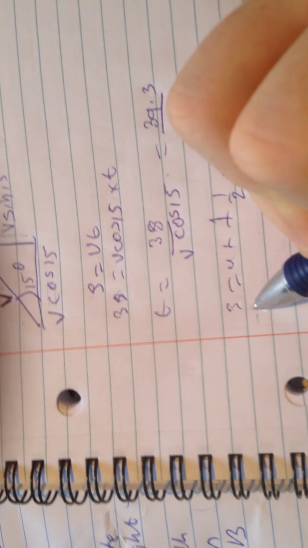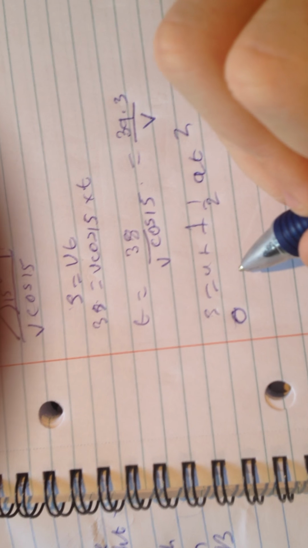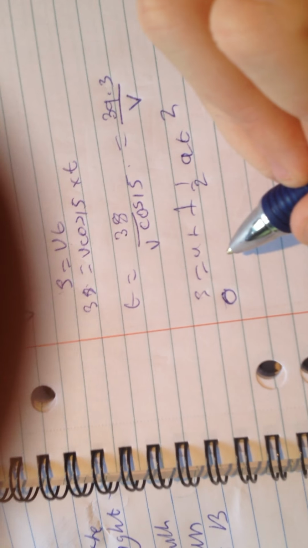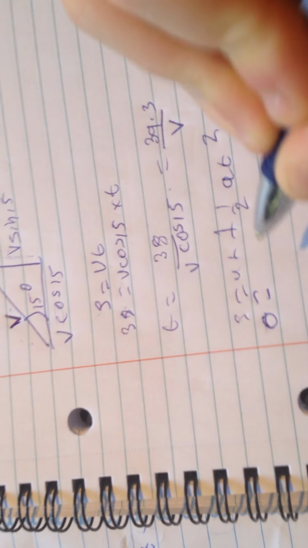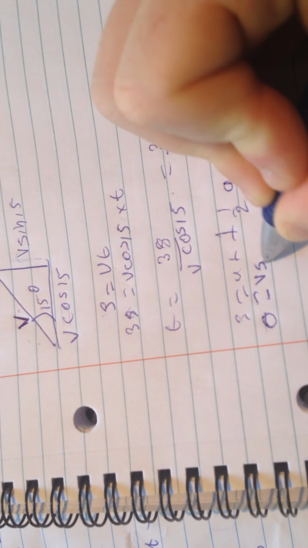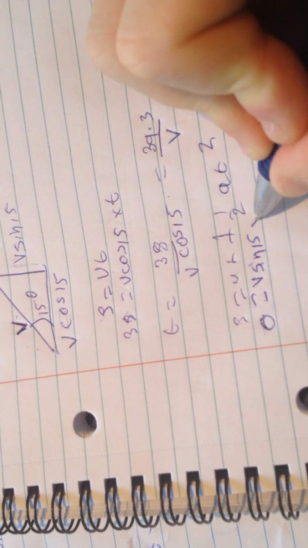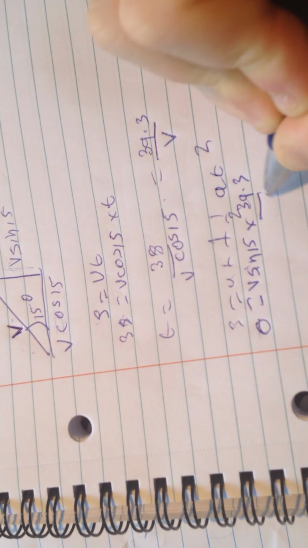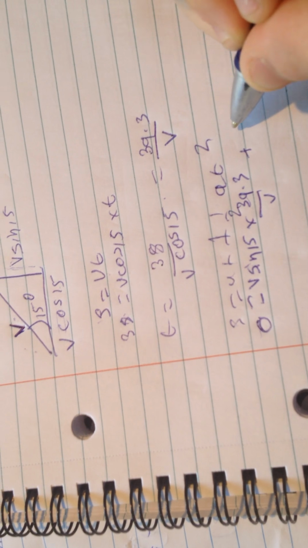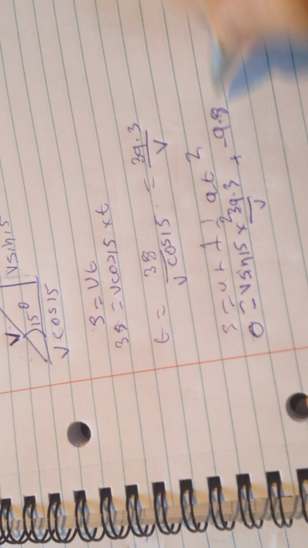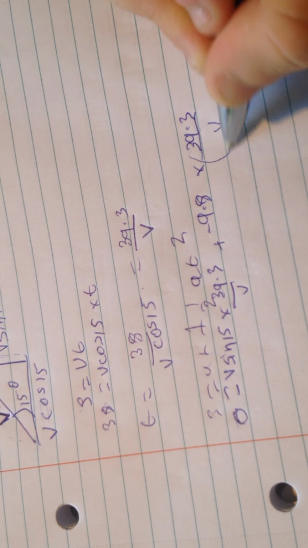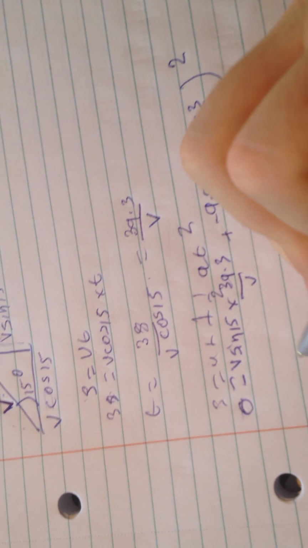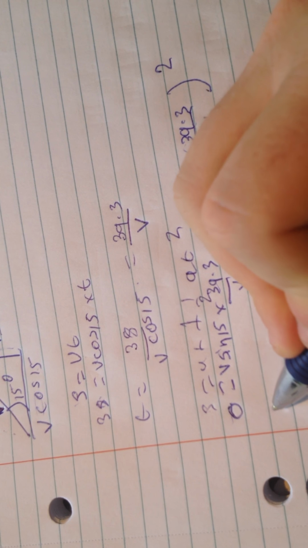s is 0, as she comes back to the same height she left, and this is for the vertical component, and therefore her vertical displacement is 0. So we use the vertical component, which is v sine 15, times t, which we worked out to be 39.3 over v, plus negative 9.8, which is gravity, times 39.3 over v squared. So we can evaluate that.